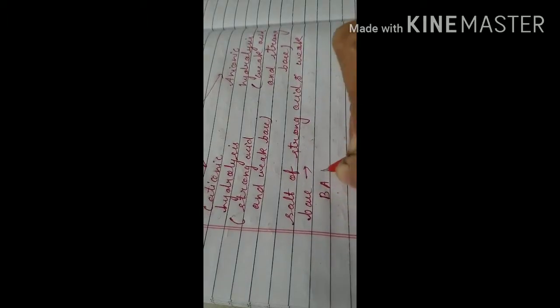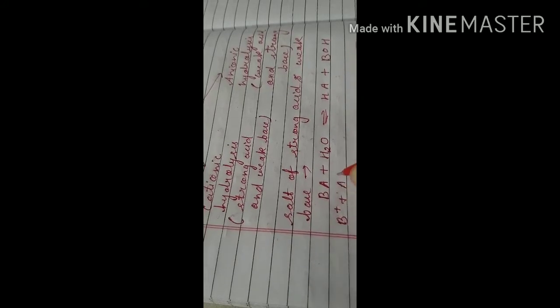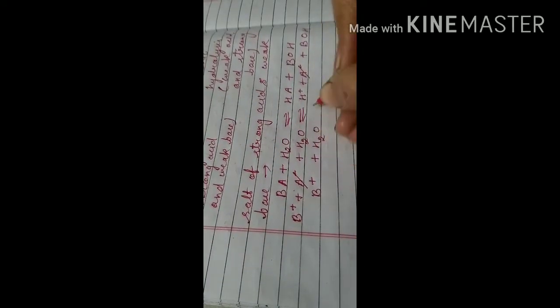Let us consider BA, a salt that is dissolving in water. It forms acid HA and a base BOH. When hydrolysis takes place, the salt will dissociate also: B positive plus A negative in water, H2O. Because the acid is strong, it will dissociate first into H positive and A negative, but the base will remain as it is. In that case, you will observe A negative and A negative will cancel. So what is happening here? The B cation dissolves in water and forms H positive plus BOH.